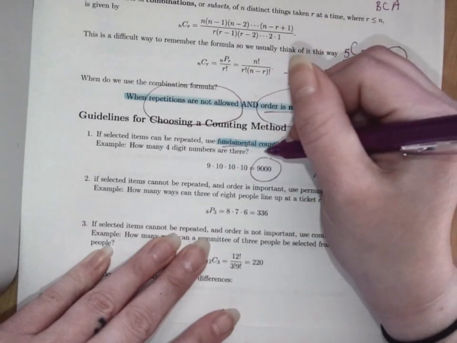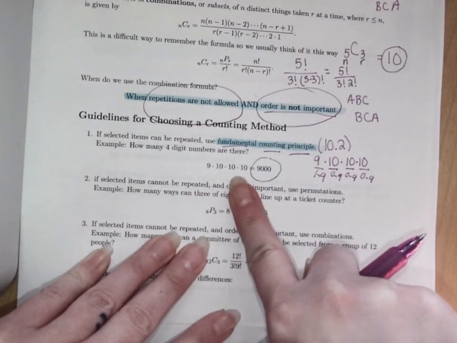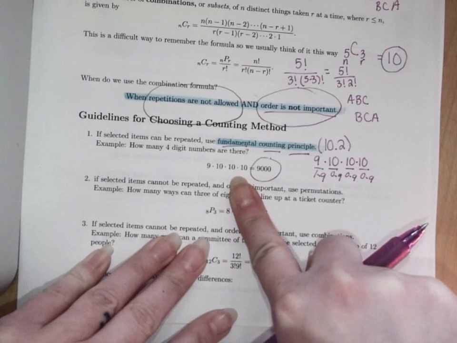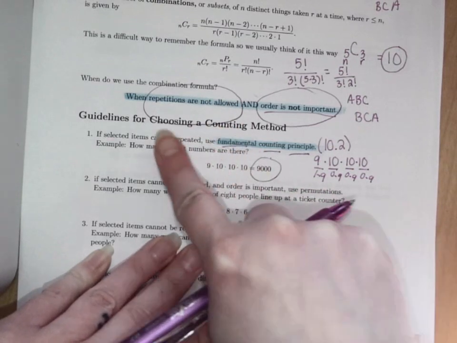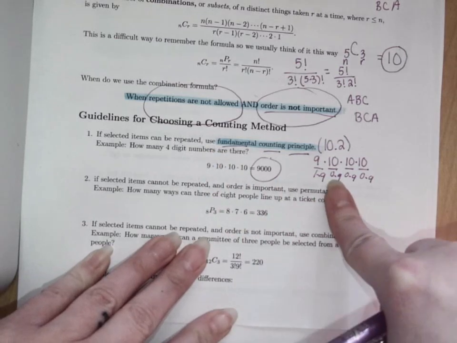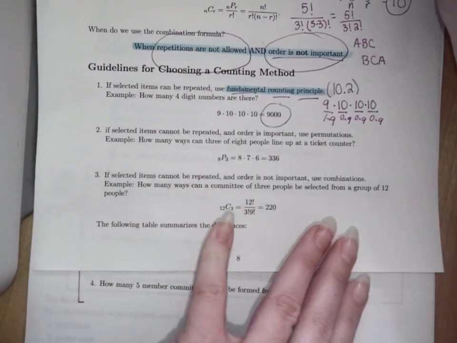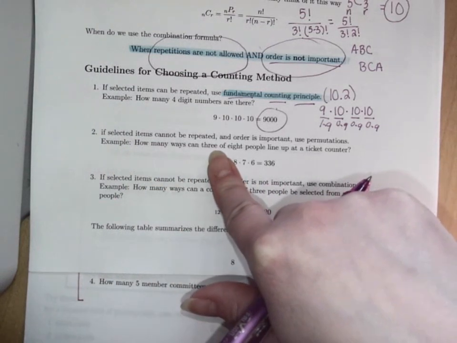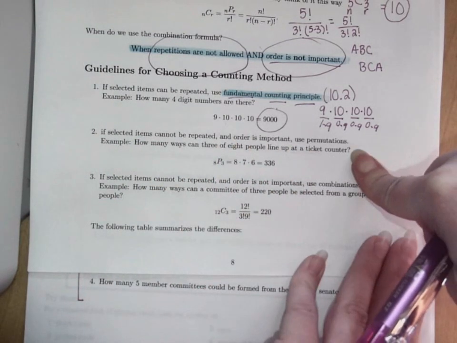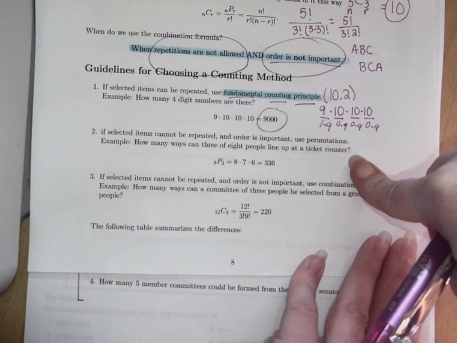So that is the fundamental counting principle. We can't use a permutation or combination in this one because repetitions are allowed. So it can be repeated, so we use the fundamental counting principle. All right. If items cannot be repeated and the order is important, we use permutations.